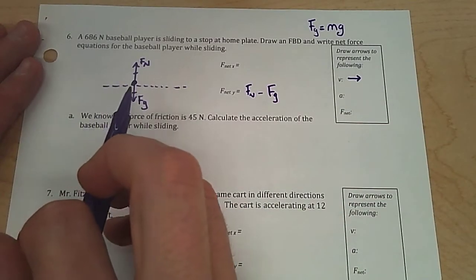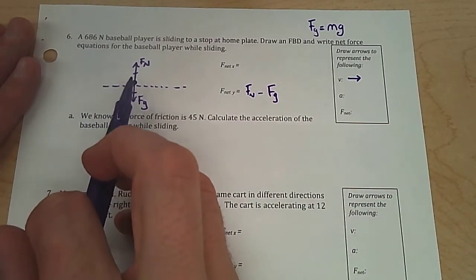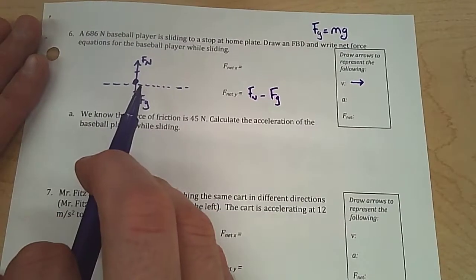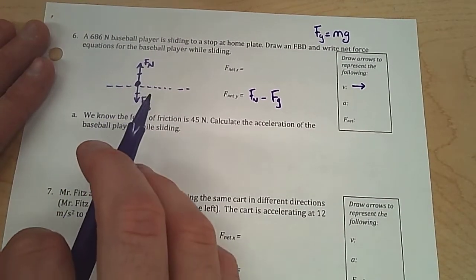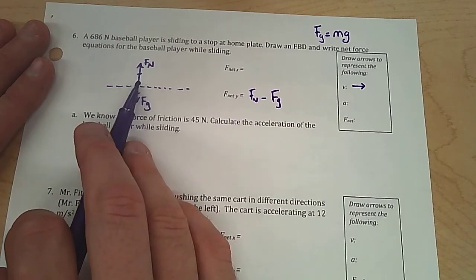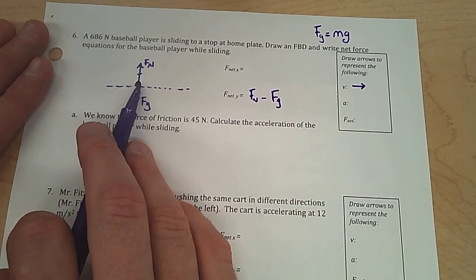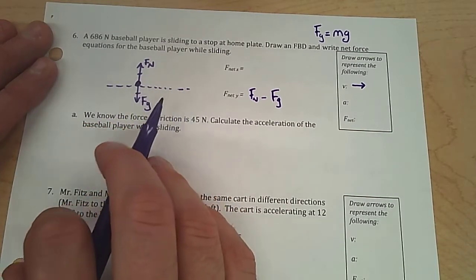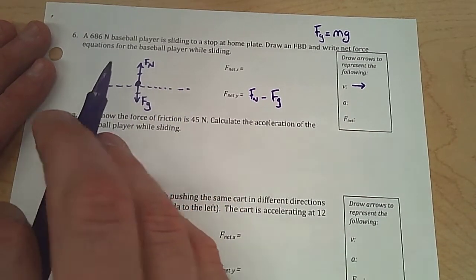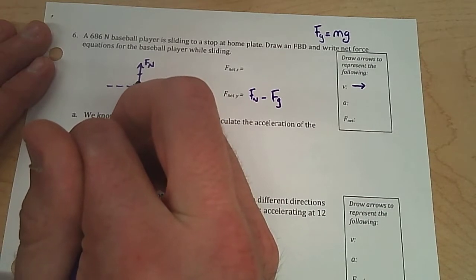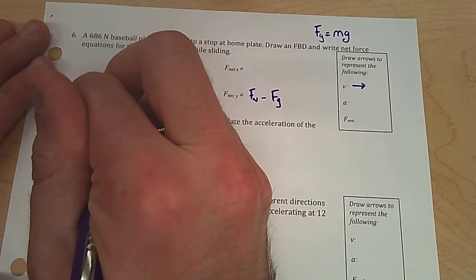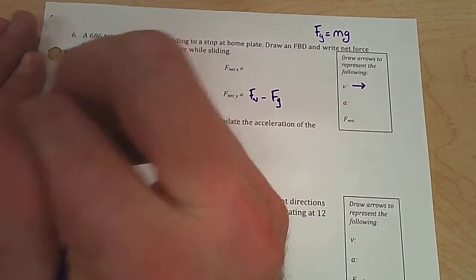And if he's sliding into home plate, he's definitely moving, right? But if you think about it, when you're sliding into home plate, you're not running at the same time. So there's no push force by your feet going this way. The only thing you're doing is sliding, and the ground is applying a force of friction that's opposite your motion. So the force of friction is the only force that's going to be acting right here.